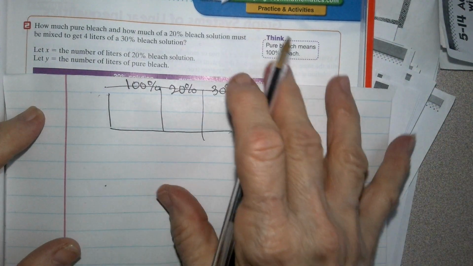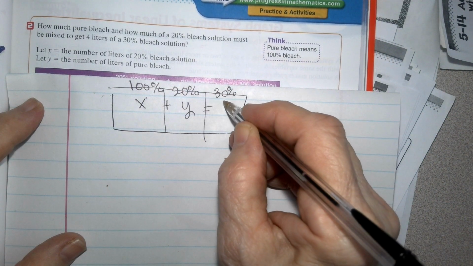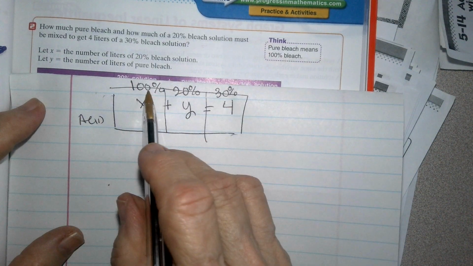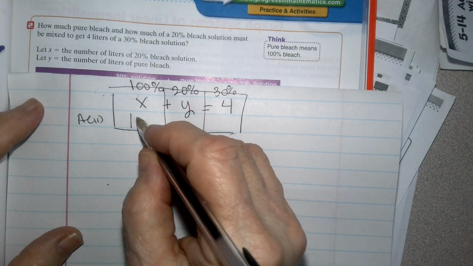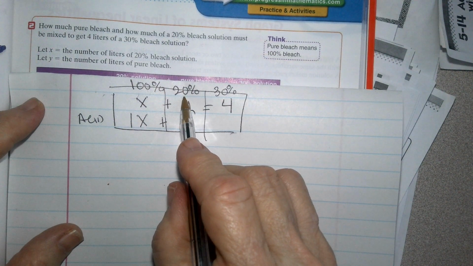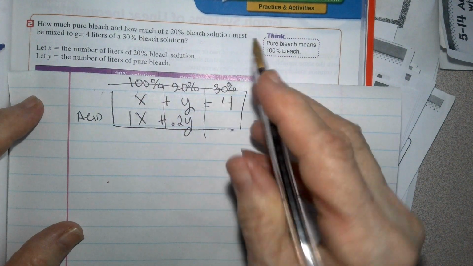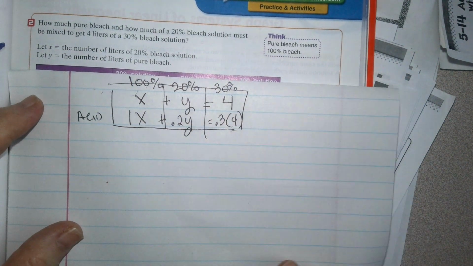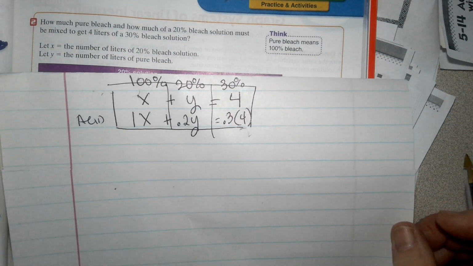But anyway, on this it's going to be x plus y is equal to our 4 liters. And then here is where we consider the acid. This one's going to have 100%, so this is 1, like if I move that over twice, 1 times x, plus this one's going to be, what's the decimal? 0.2y. And then this one, you're going to put 0.30 times the 4, times our 4 quarts.